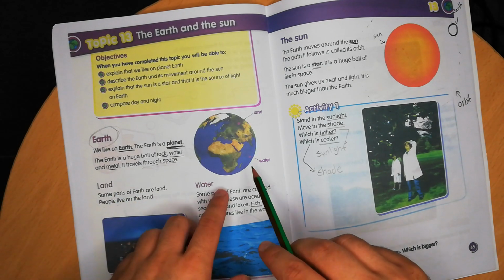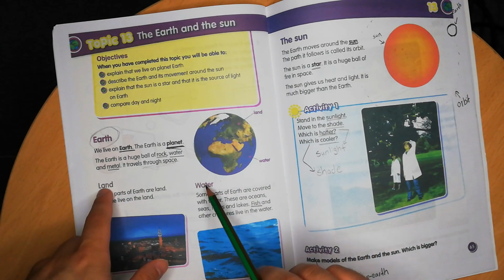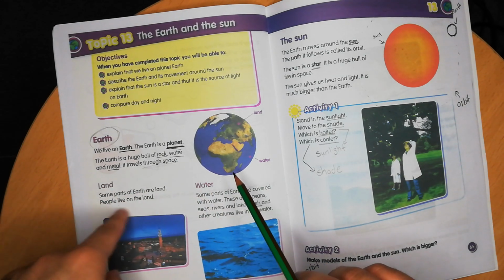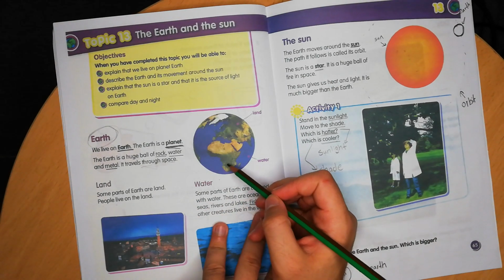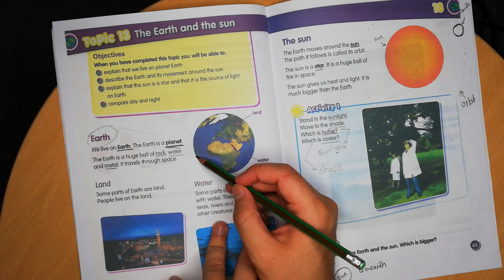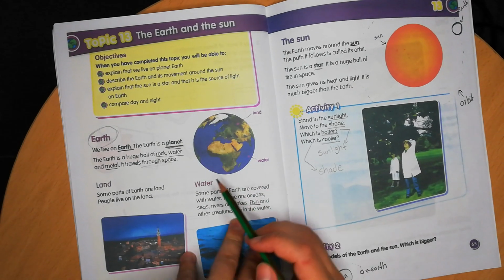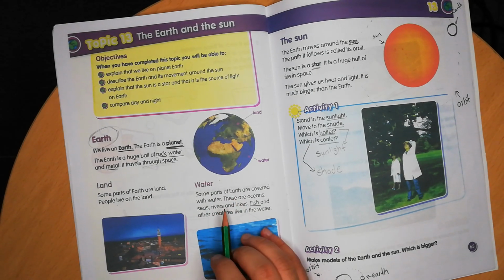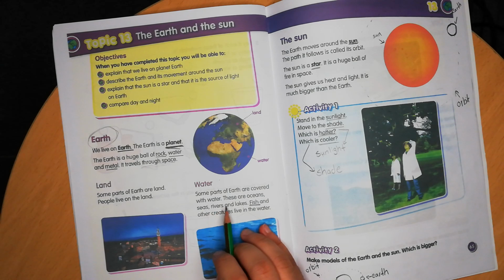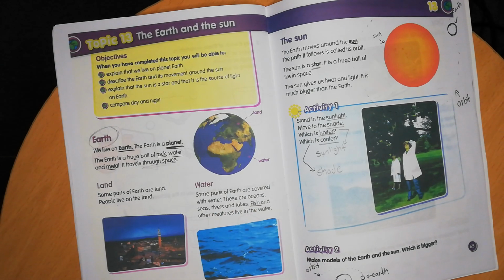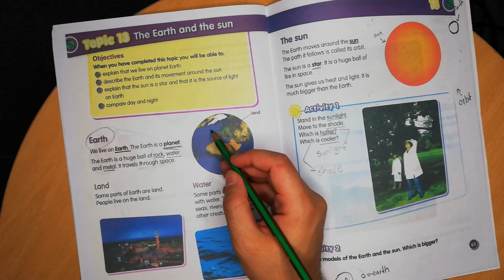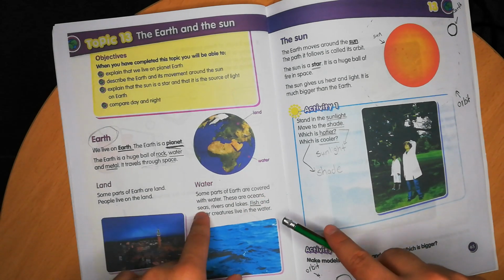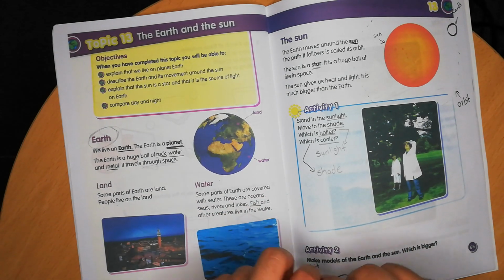Now, the Earth has two parts, part land and part water. Some parts of Earth are land. People live on the land, so we live on these parts here, which are land. The blue parts are water. Some parts of the Earth are covered with water. These are oceans, seas, rivers and lakes. Fish and other creatures live in the water. So these blue parts are called water. Some of them are called oceans, some are called seas, rivers, and some are called lakes.